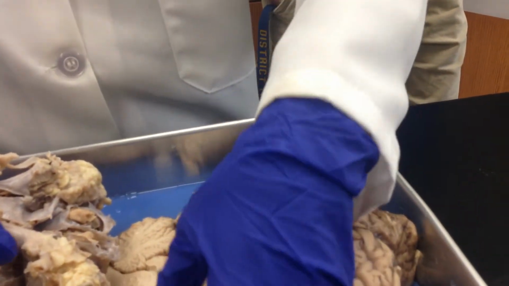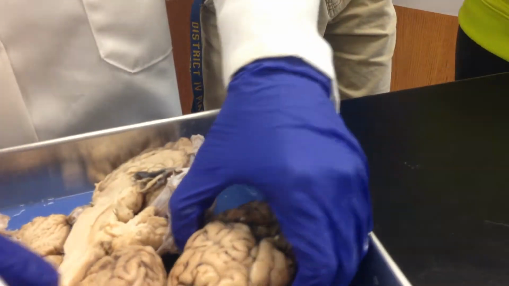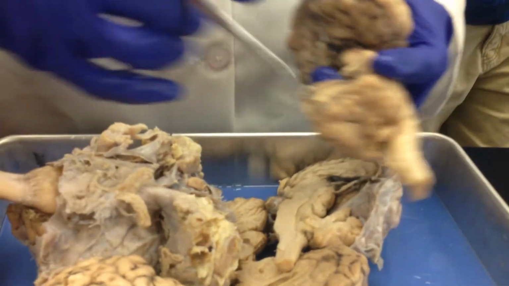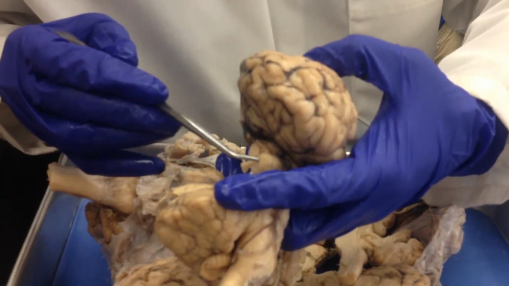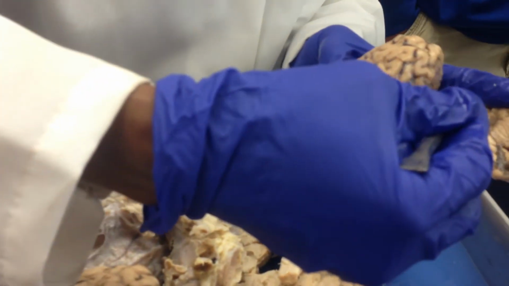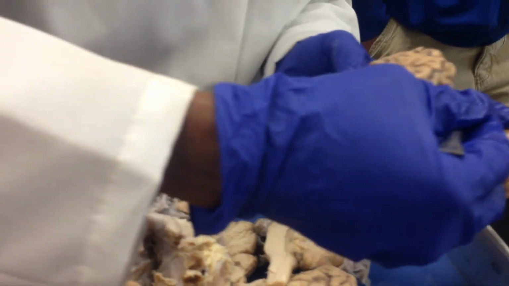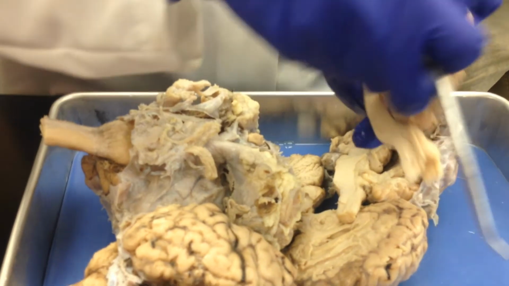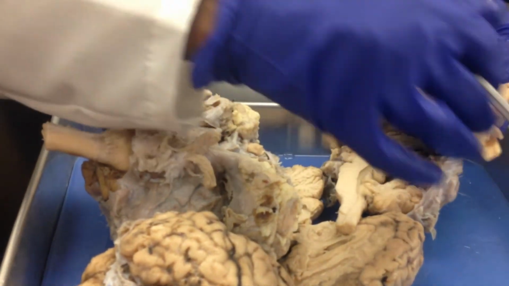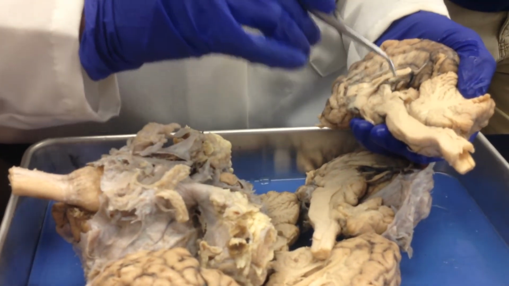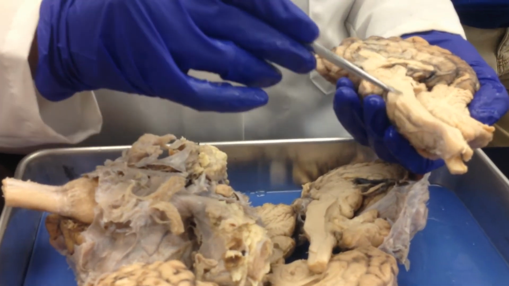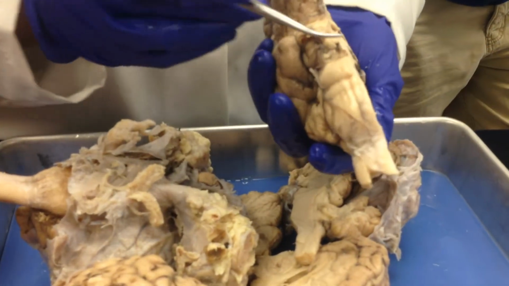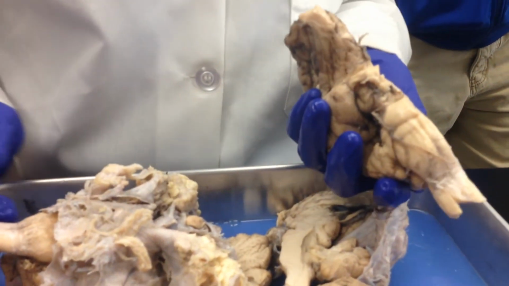Now, look at the sagittal section of it. See? That's the superior, that's the inferior colliculus. You see that? Superior and inferior. So make sure you look at it on all sections. And then also be able to identify the fourth ventricle underneath it and the cerebral aqueduct. Okay? And the pons and medulla oblongata along with the optic chiasma.